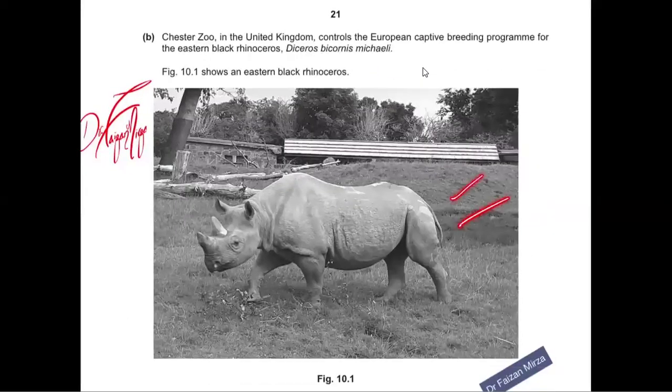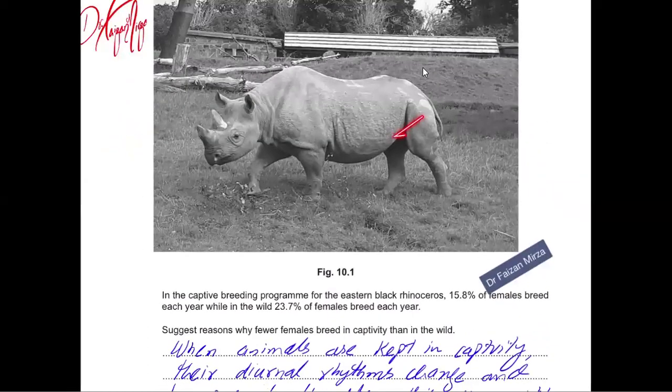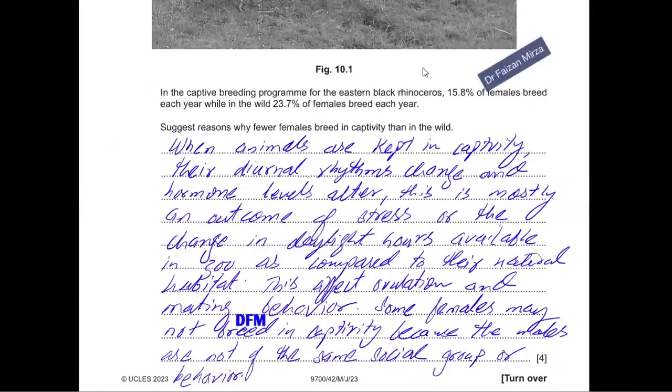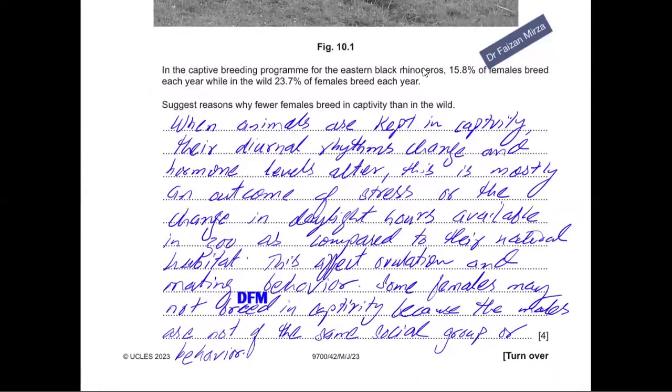They have shown us a captive breeding program for the black rhinoceros, and this is shown to you here. In the captive breeding program for the eastern black rhinoceros, 15.8% of females were bred each year, while in the wild, 23.7% of the females breed each year. So the question is to suggest a reason why fewer females breed in captivity than in the wild. Why are females in captivity not breeding?